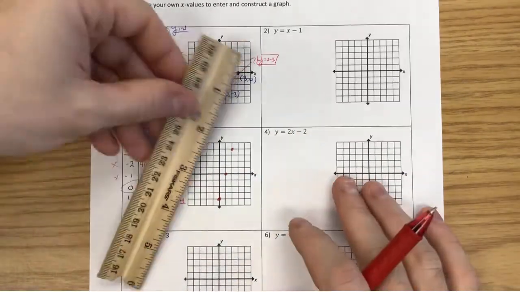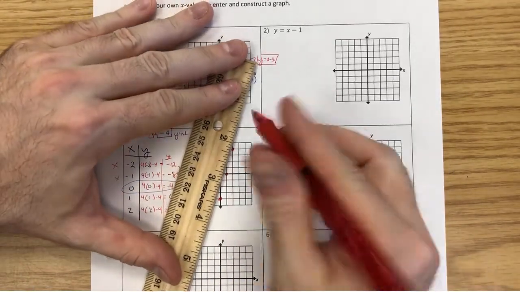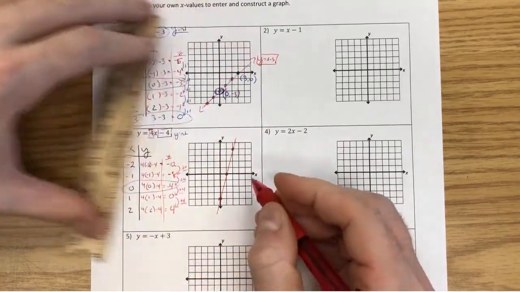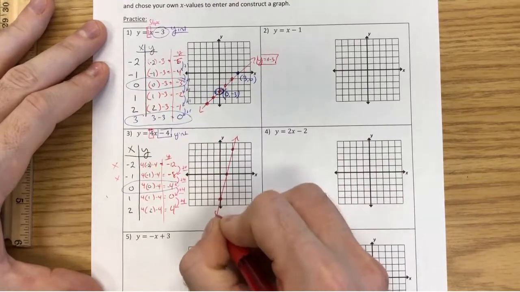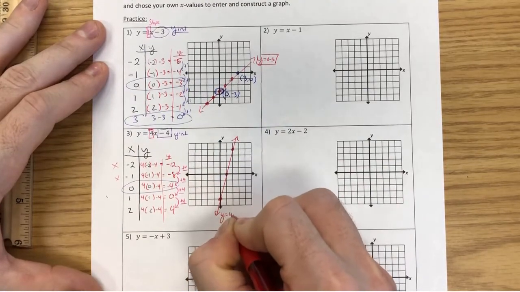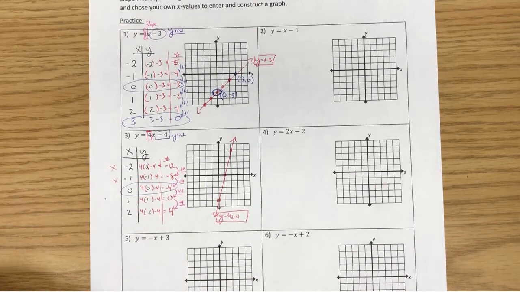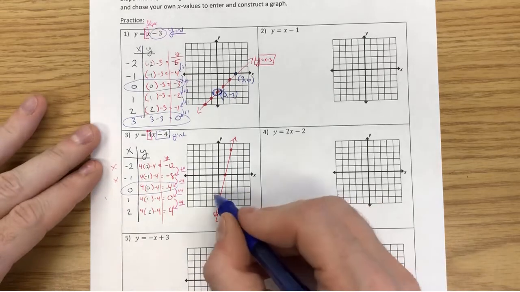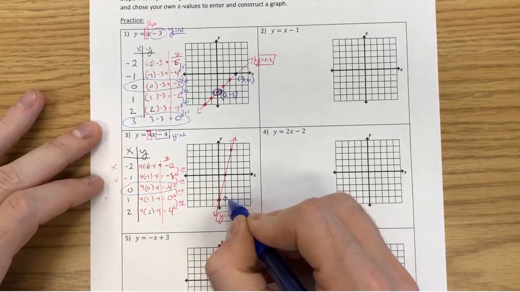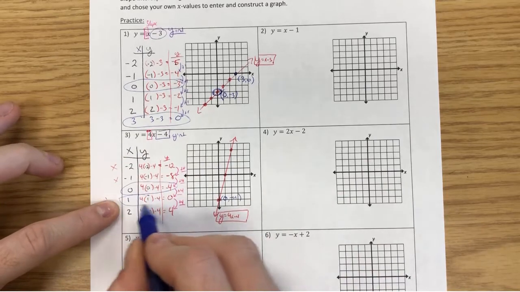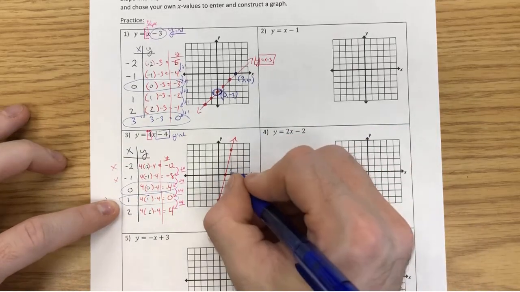Actually, just to make this a little more accurate, let's go ahead and get a ruler out. So y equals 4x minus 4. There we go. I have that. I need to label my two intercepts. This intercept is right here, so 0, negative 4. And then luckily I have my other intercept right next to the table, 1, comma 0.